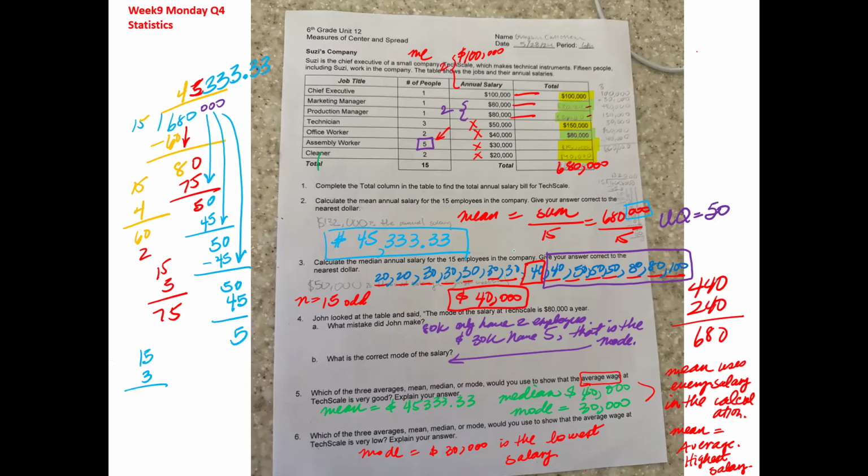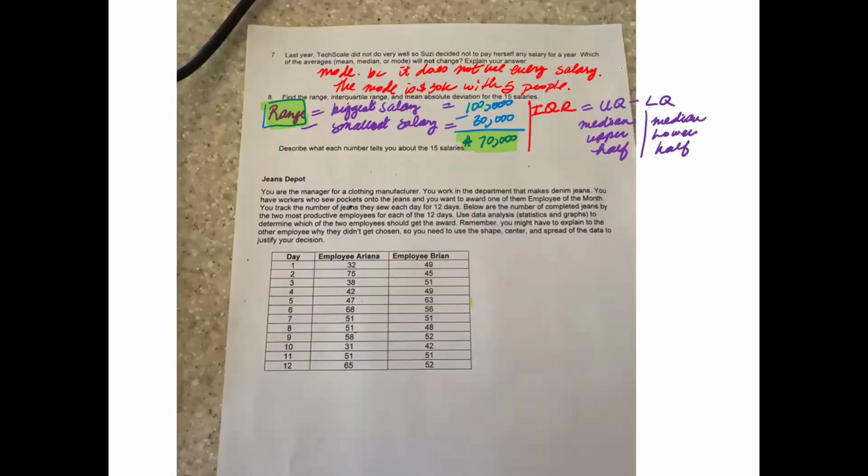Now take a look at the green box. Again, if it's an even number, you split it in half. If it's odd, you do not include the middle number, the 40. So what's your middle number here? 30. Lower quartile is 30. Now, the interquartile range is UQ minus LQ, which is what? 50 minus 30, which is 20. That's your IQR. That's your answer for that.